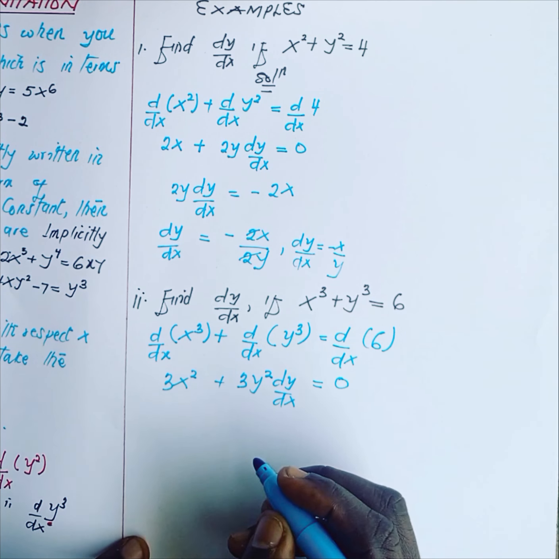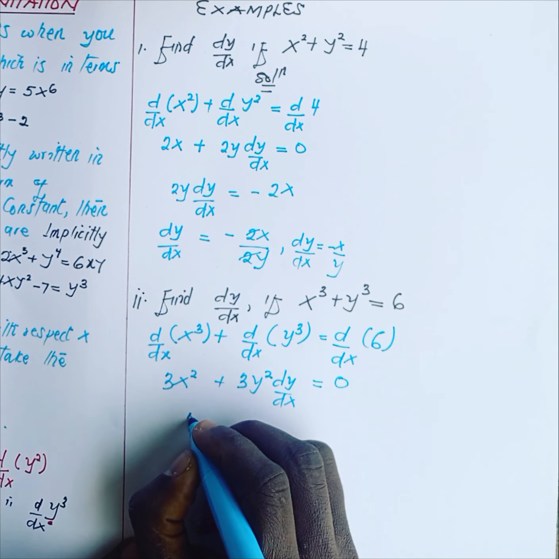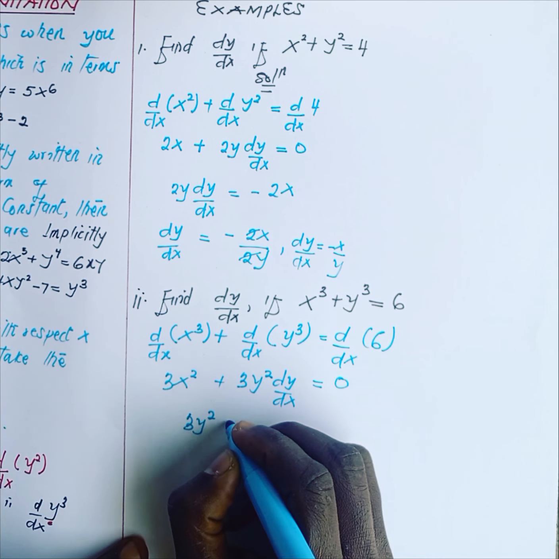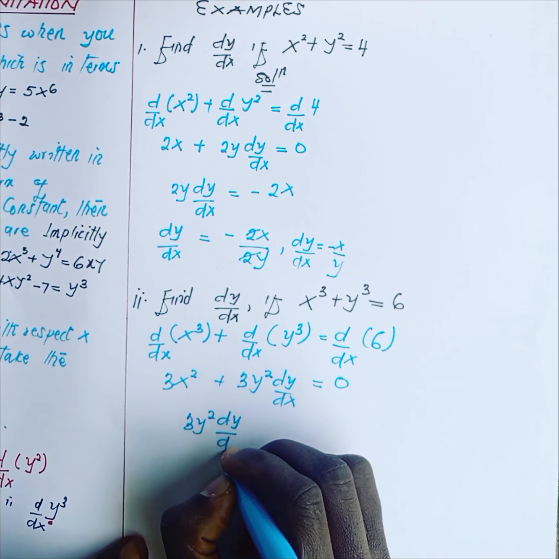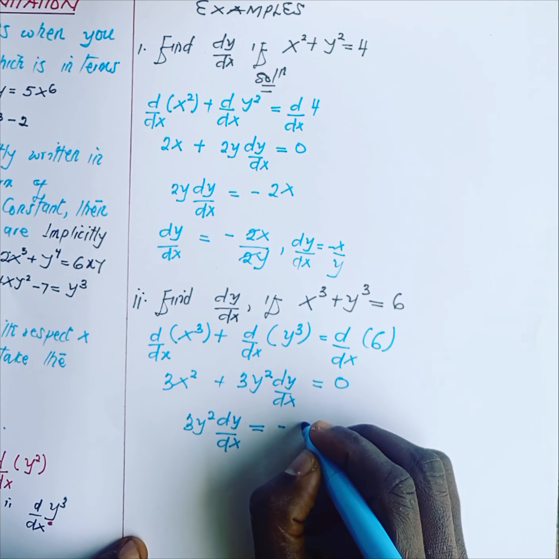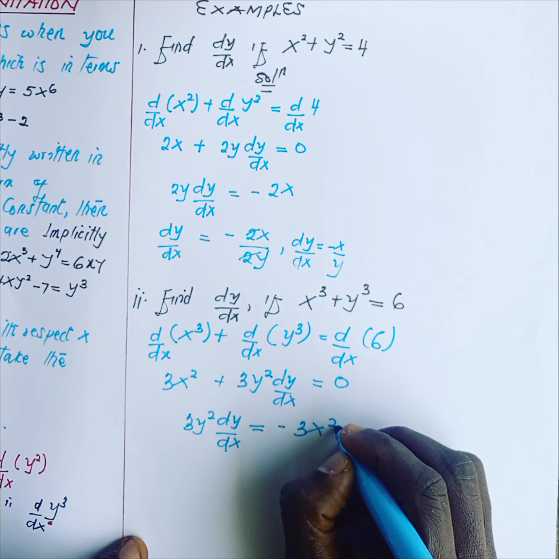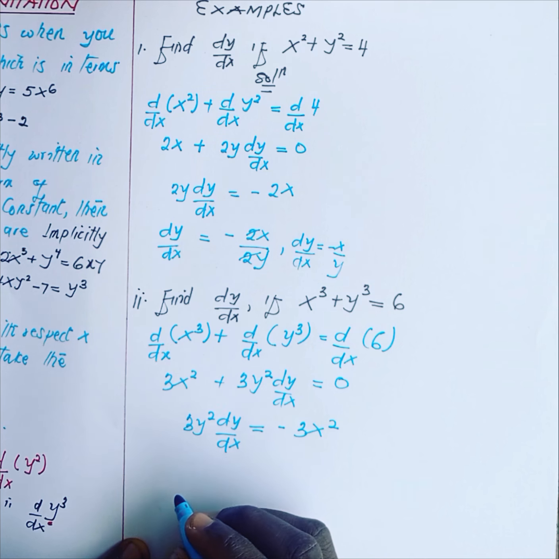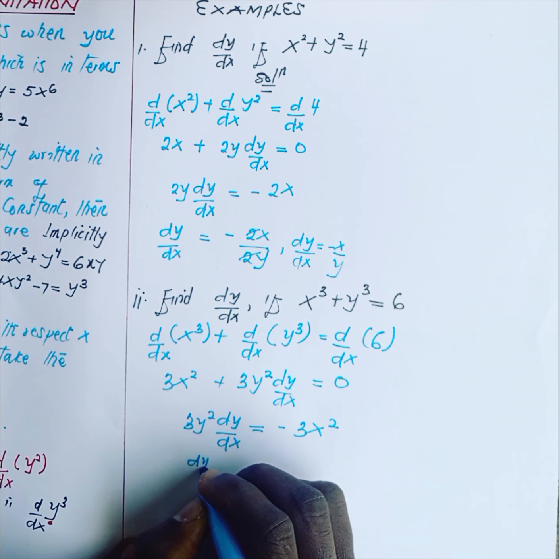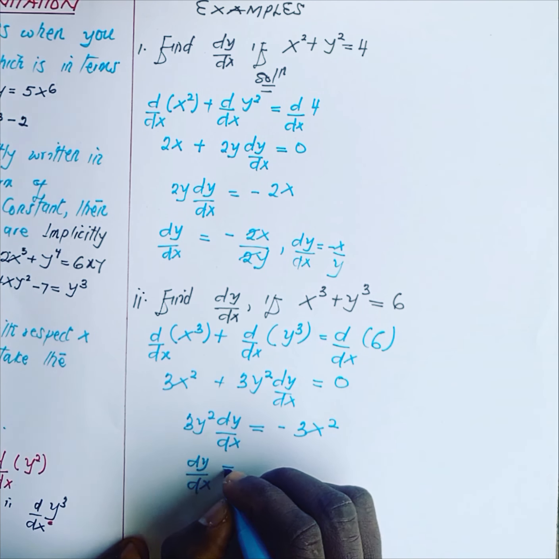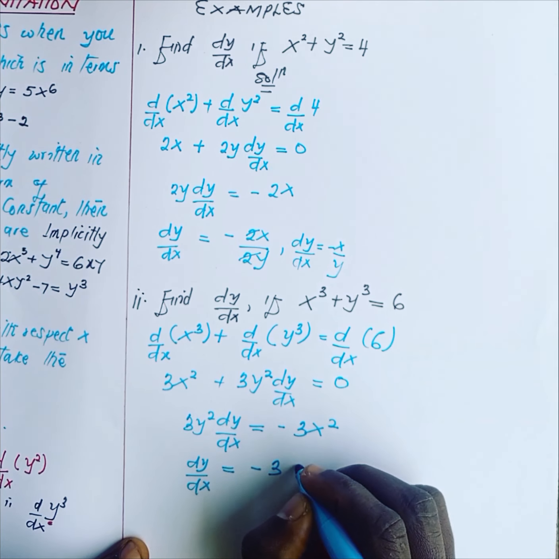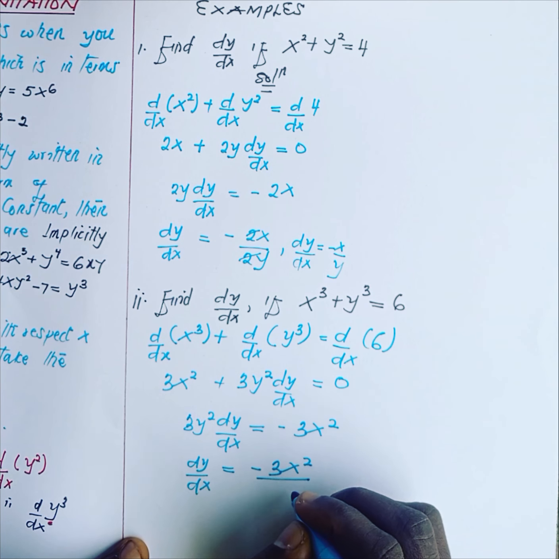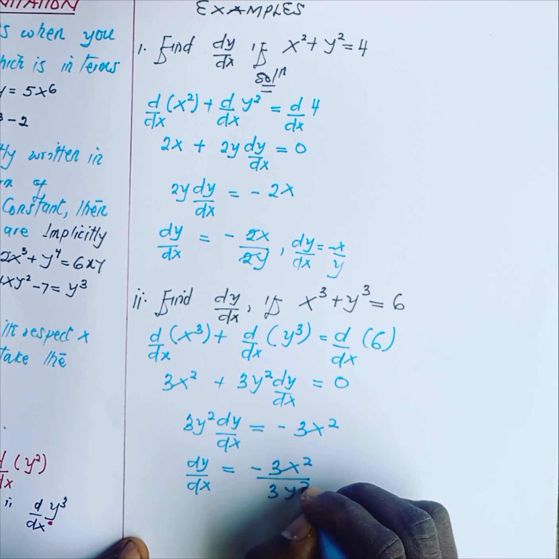So we are going to get 3y squared dy dx is equal to negative 3x squared. We are looking for dy dx, so we divide both sides by 3y squared. So we have our dy dx is equal to negative 3x squared all over 3y squared.